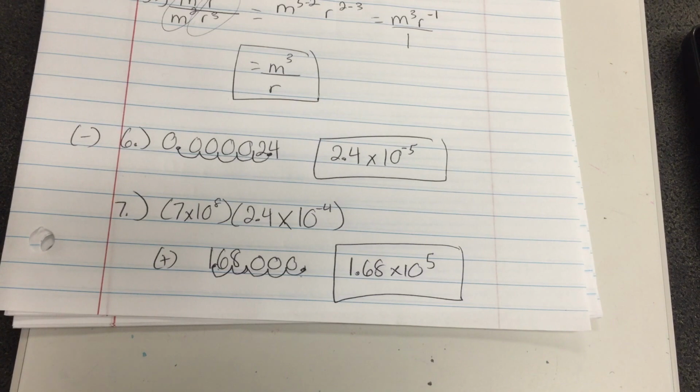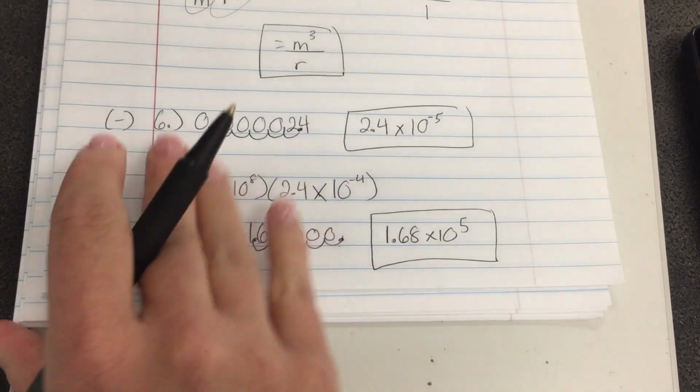The exponent only is how many times you move your decimal. That is it. It doesn't say how many zeros there are. It doesn't say how many numbers there are going to be. It simply tells you how many times you move the decimal. Okay? All right, so now let's look at number 8.